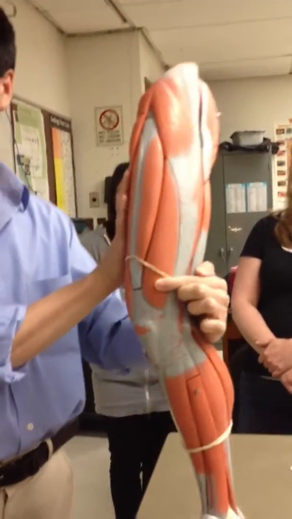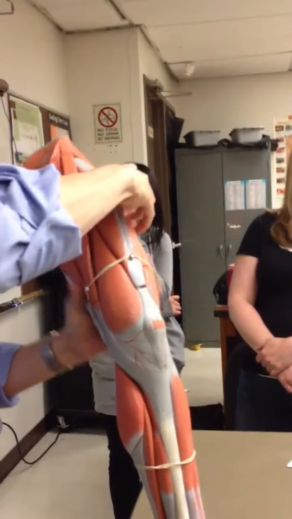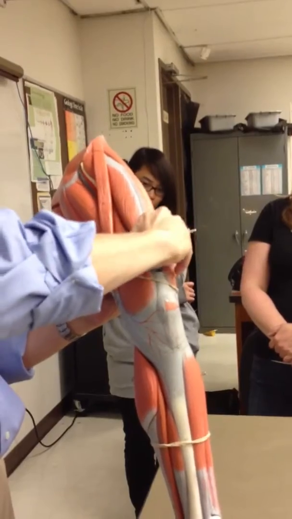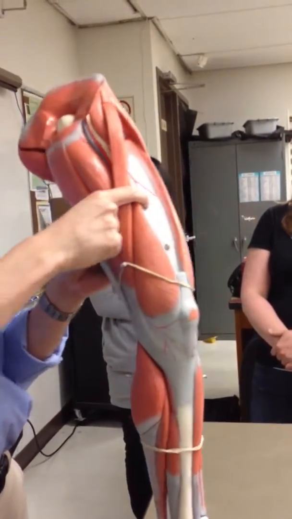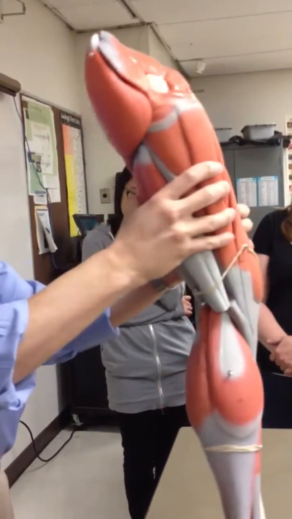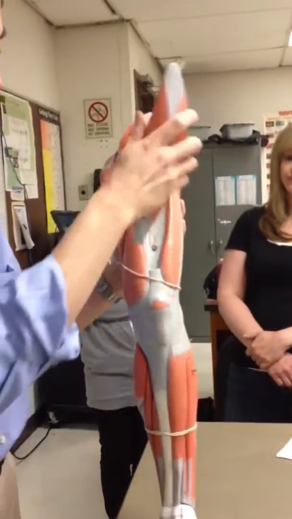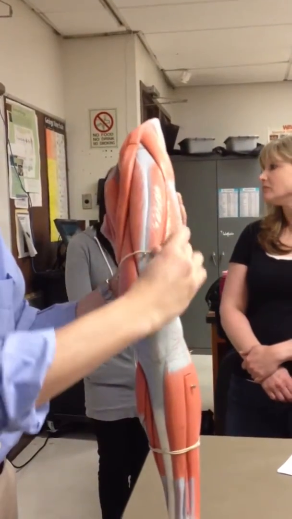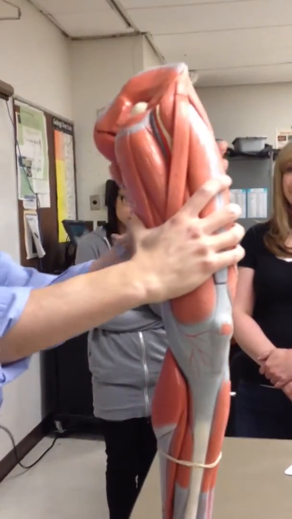And then just underneath this, this muscle would be the vastus intermedius. All right, so those are the four quadriceps muscles.